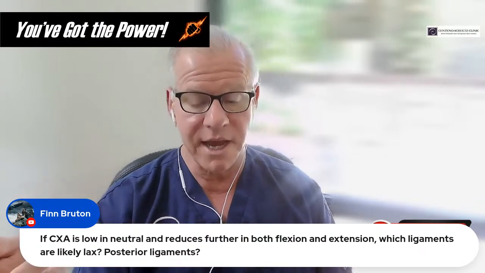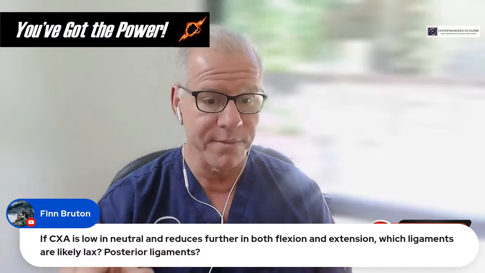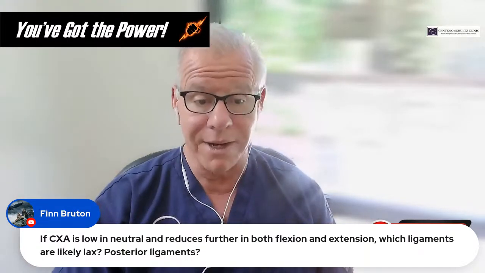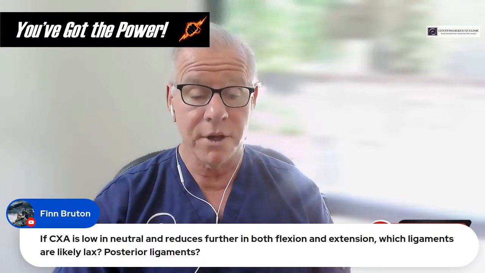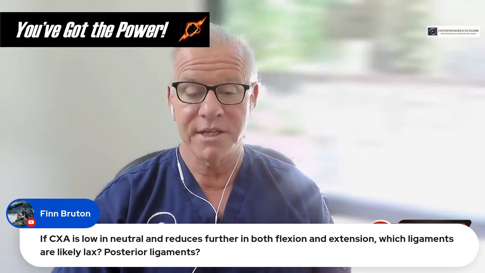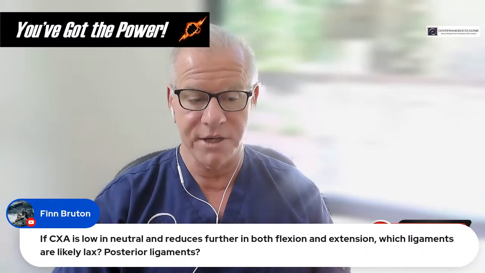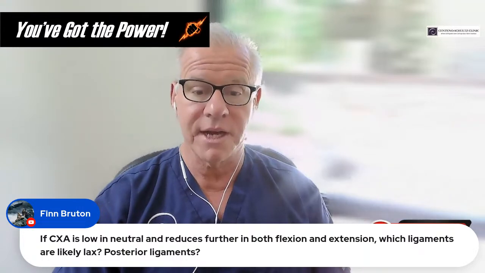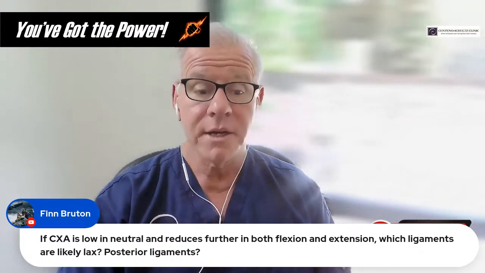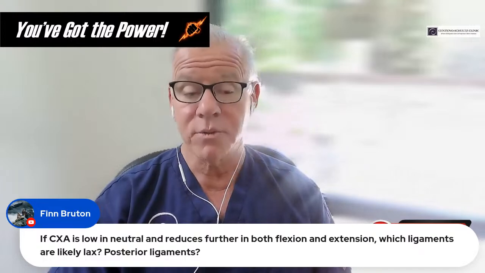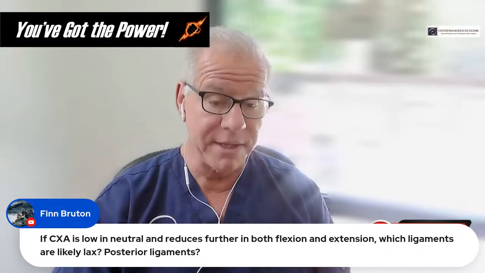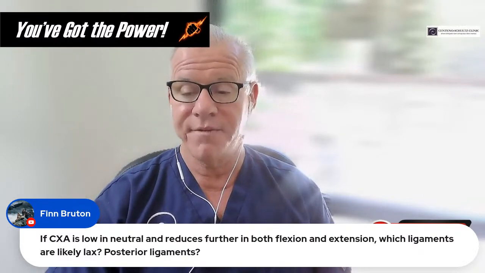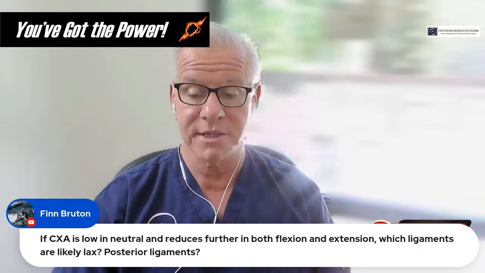I've never seen a CXA get smaller in extension, because that wouldn't make sense unless you're maybe doing something like this. You're not doing an actual extension maneuver. But as long as the head's going back, the CXA is going to get bigger in extension. And then which ligaments would be at play there? The tectorial membrane from the front would be one of those ligaments, as well as the posterior ligaments, which could include the PAOM, like we just discussed, the VDL, supraspinous, and interspinous ligaments.